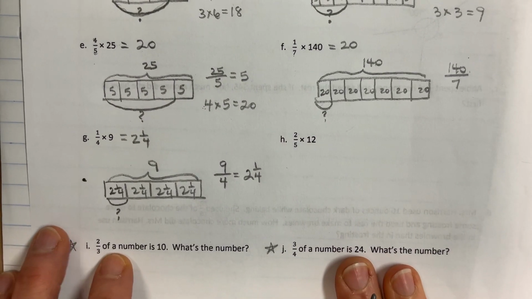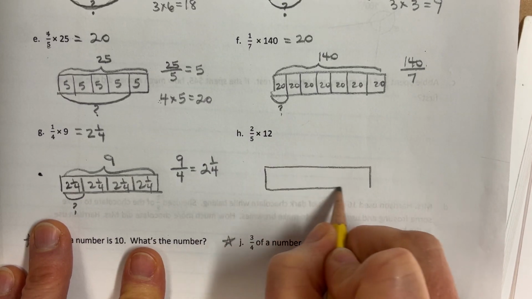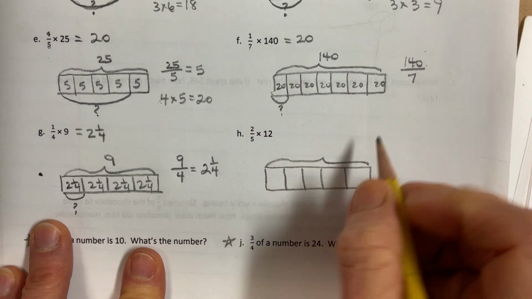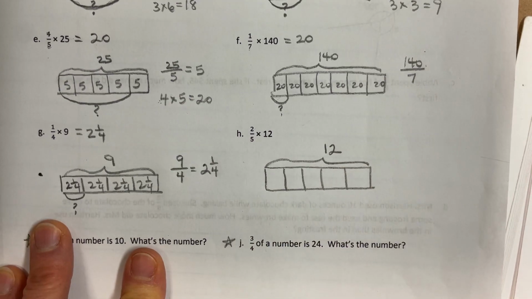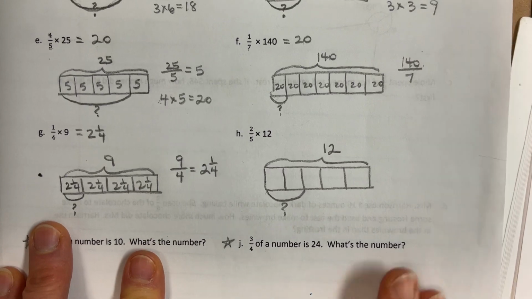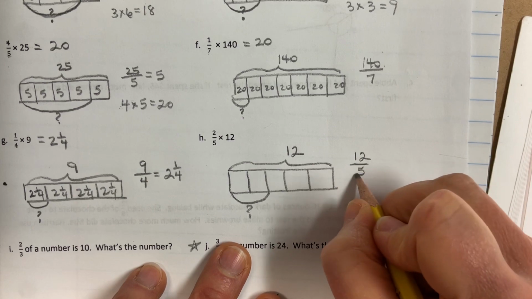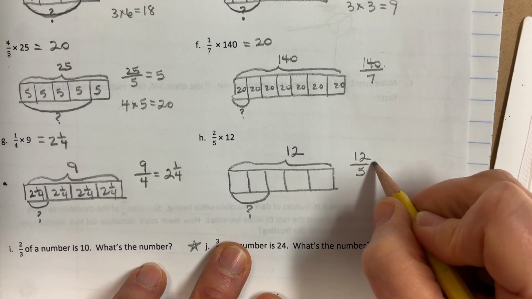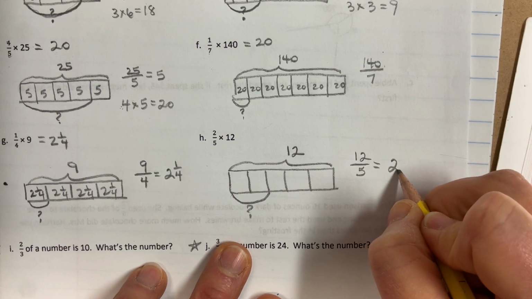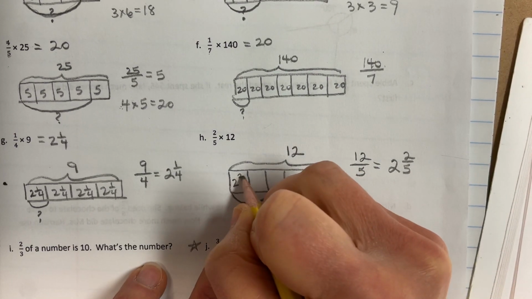Okay, let's look at the next one. My total is 12. And I'm dividing it into fifths. So I have 5 boxes and I'm looking for 2/5. So I will mark that with a question mark. Okay, so then I go to decide, well, what goes in every box? 12 divided by 5 boxes, that doesn't divide evenly. So I'm gonna have a mixed number. 5 goes into 12 2 times, just 10, so I have 2 left over. 2 2/5 goes in every box.